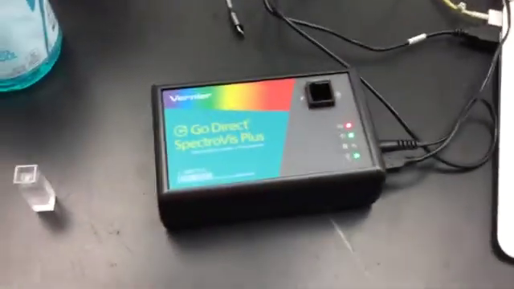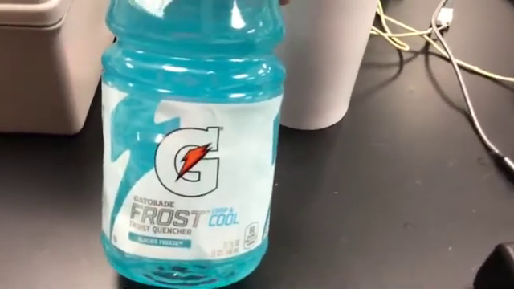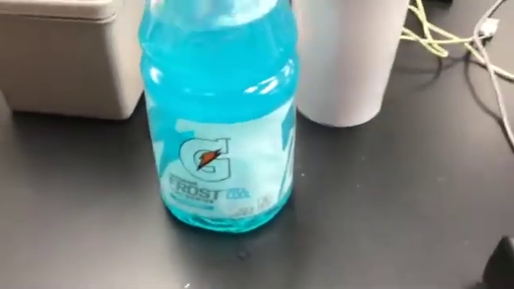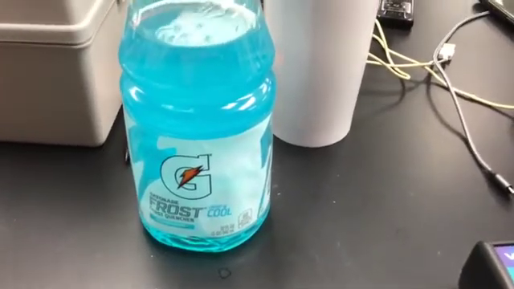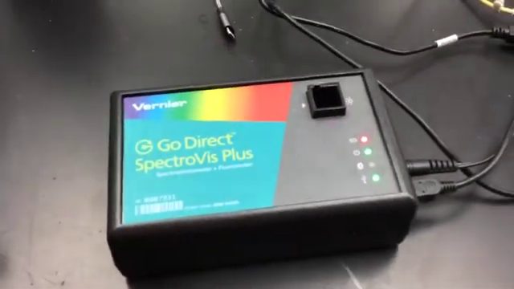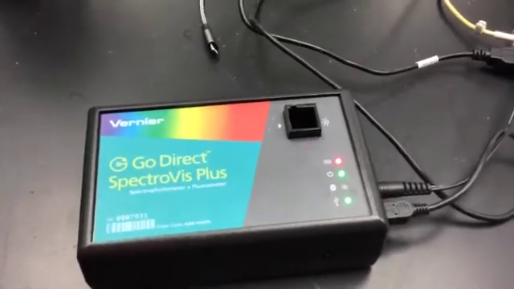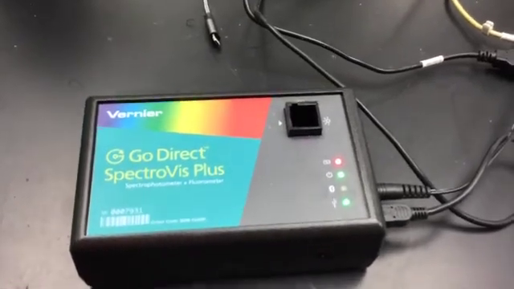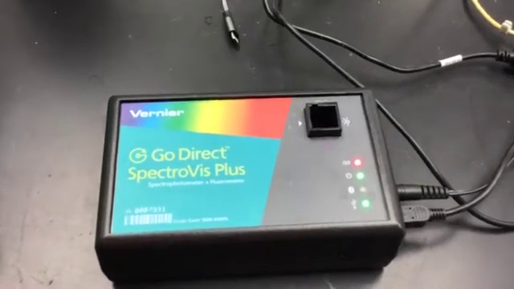So what we're going to do now is see if we can get a spectrum of our unknown sample. Now we are using the Gatorade Frost Cool Thirst Quencher Glacier Freeze, and you can tell that it's a bluish color there. So it's going to give us a particular spectrum. We're going to use a Go Direct SpectroViz Plus. It's got a beam in there that will fire all manner of wavelengths of light at a sample and tell you which ones are absorbing it and which ones are not, right?